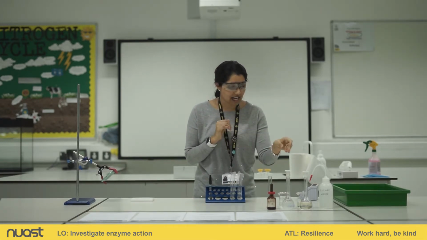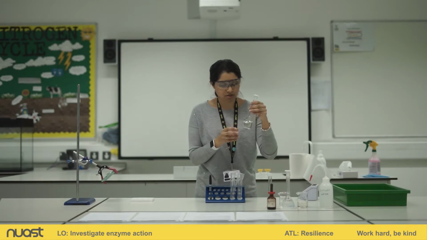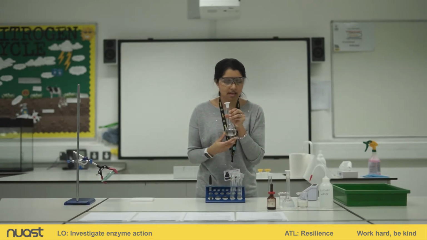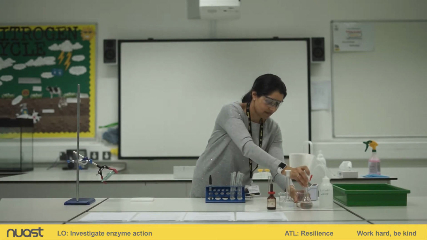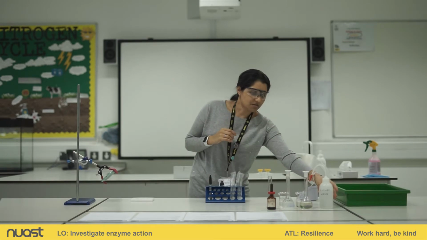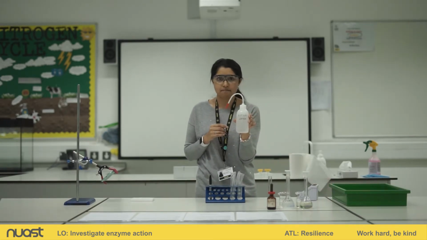I also have a 1% carbohydrate. Now on your practical sheet, it says diastase. However, I have a slightly different one called cellulase. Okay, they are both carbohydrates. And the last thing that I need is some distilled water. And I have that right here.